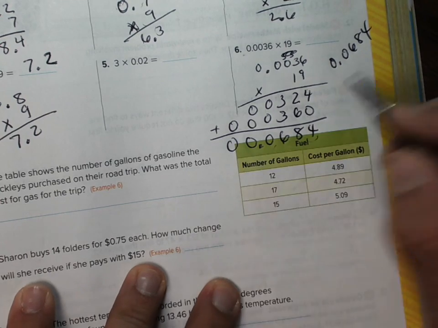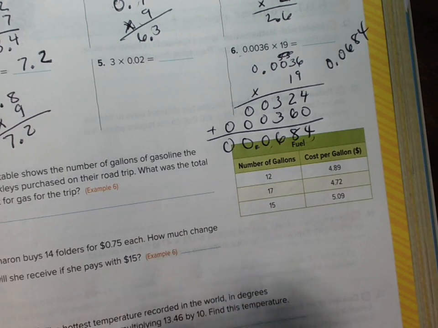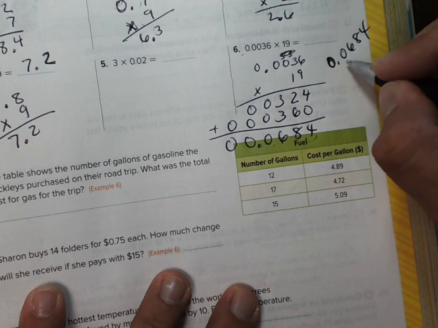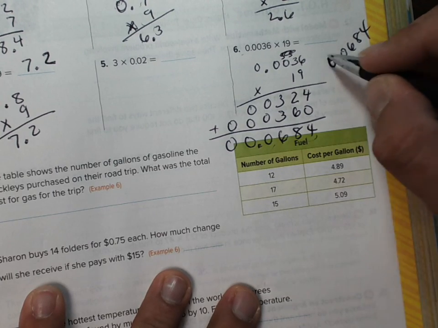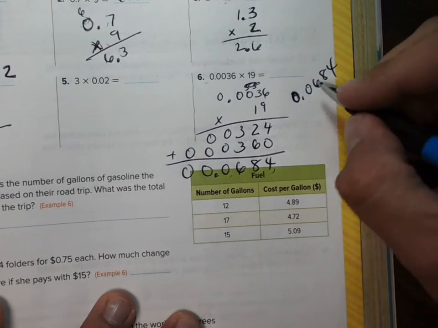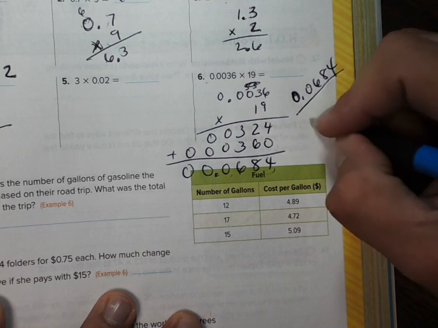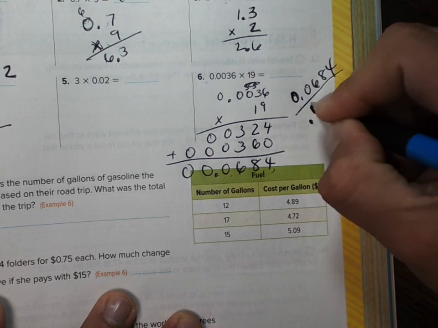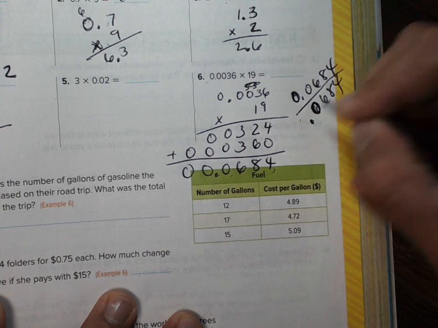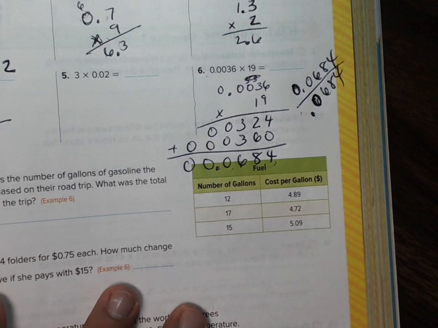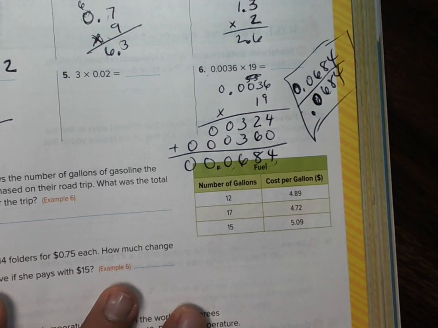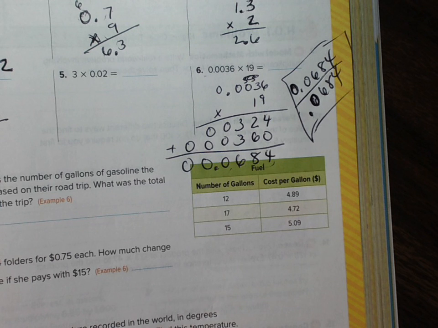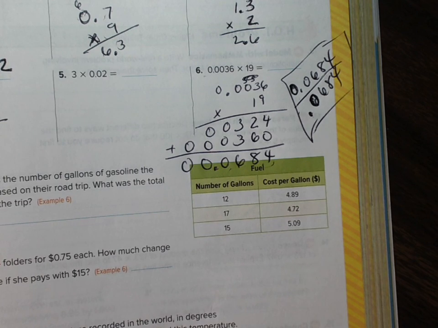you don't put that extra 0. It's not needed. You can put the 1 in front of the decimal, but you don't put 2. That's not how it's written. You write it just like this, or you can write it like this, without the 0 in the front. Those are your 2 options of writing this answer right here. Okay, so that's what we have to do there.